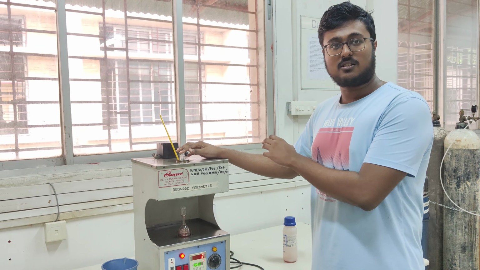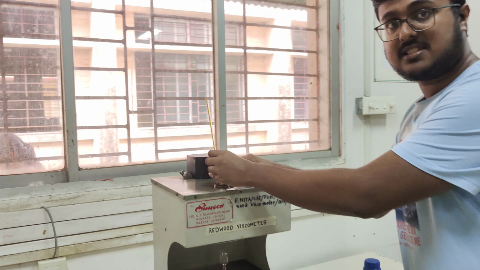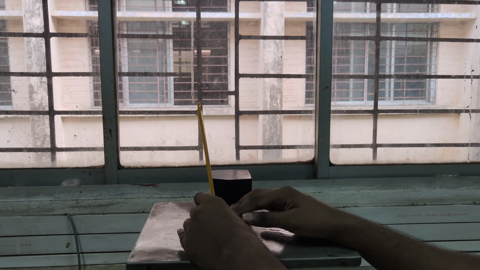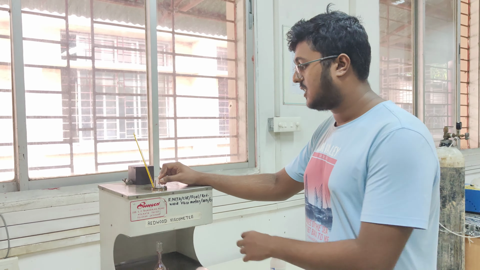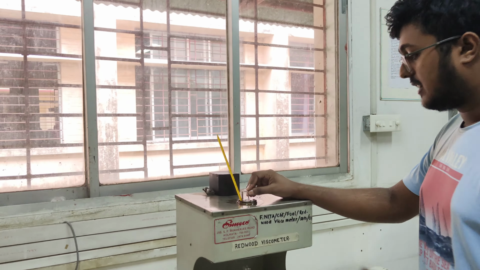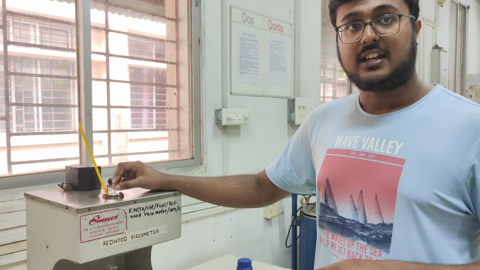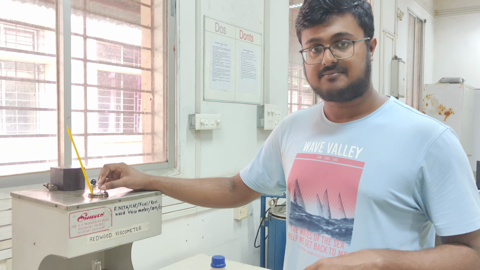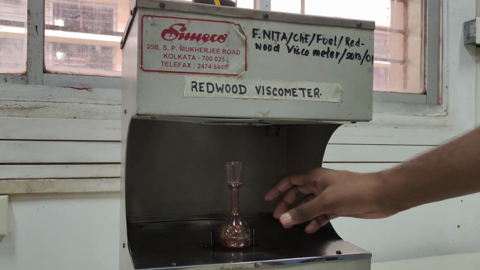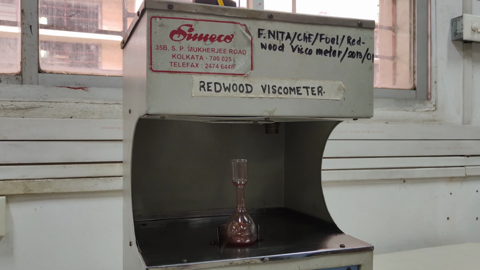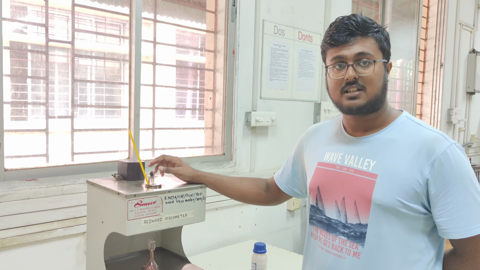While the stirring is occurring, we make sure that the thermometer is not placed inside. After the desired temperature has been reached, which we can check by the thermometer, we will take off the ball valve and simultaneously start a timer and record the time in Redwood seconds. Now you can see that the sample is dropping into the measuring flask, and after the 50 centimeter cube volume has been attained, we would again close the orifice opening and complete our experiment.